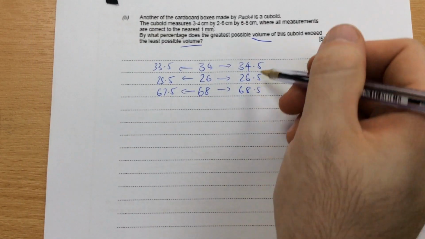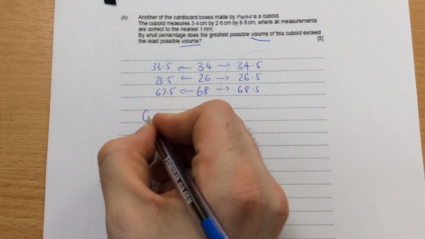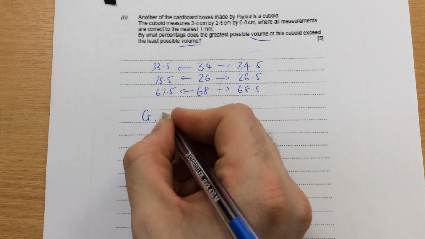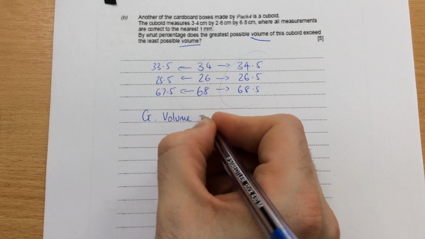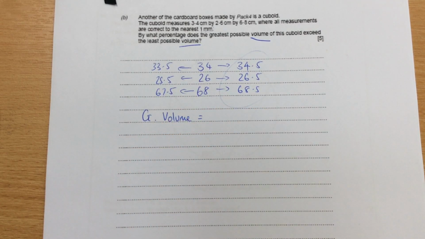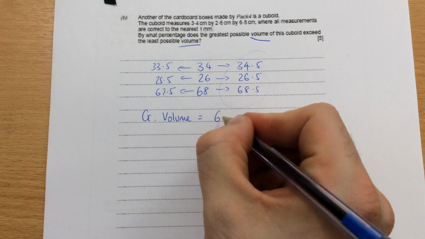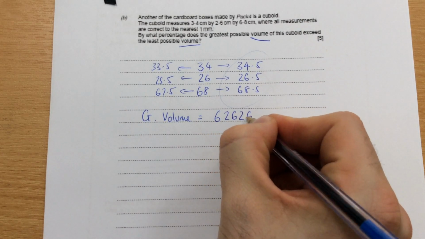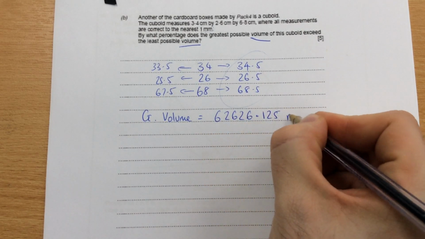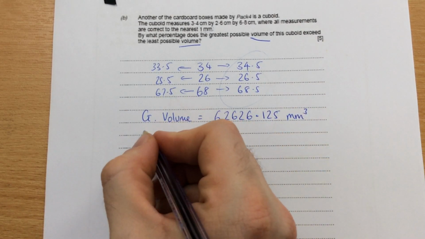So to find the greatest volume, we need to multiply the greatest sides together. So the greatest volume is those three sides multiplied together. So 34.5 times 26.5 times 68.5. So the greatest possible volume is 62,626.125, and that's in millimetres cubed.